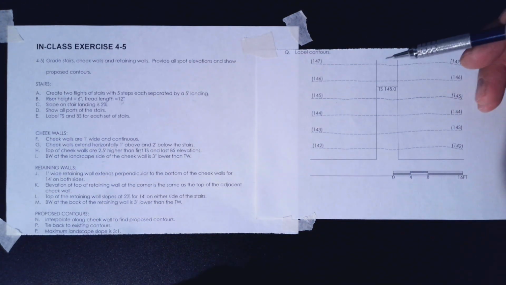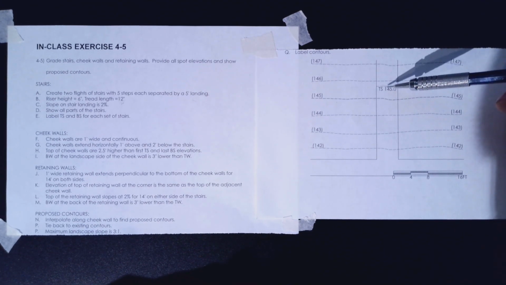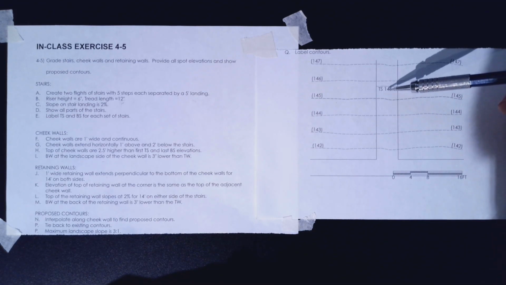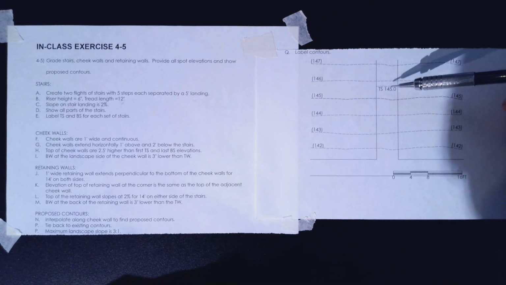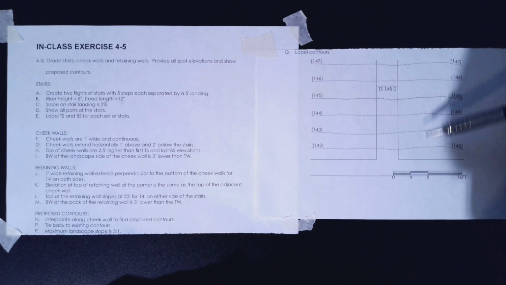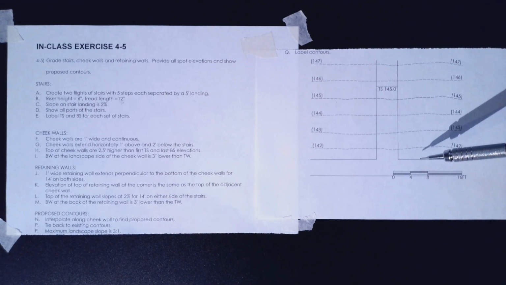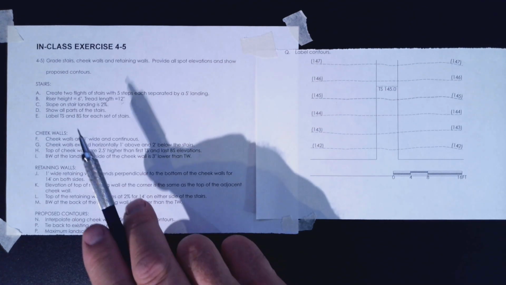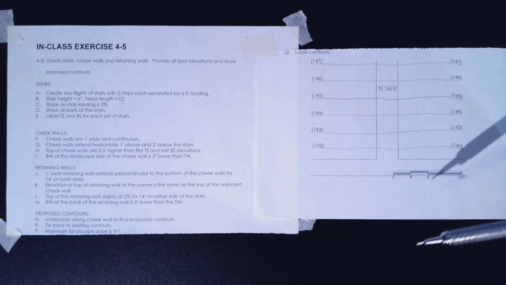The first thing we're going to do is look, these are 1 foot contours, and we know that the top of step here, the elevation is 145, and this dashed line is the highest point of the step. It's the expansion joint where the top step meets the sidewalk. So that's the information we have. The scale is 1 inch equals 8 feet. To get started, we're just going to draw the various elements as they've described them here. Once we have those drawn, then we can start grading the problem.